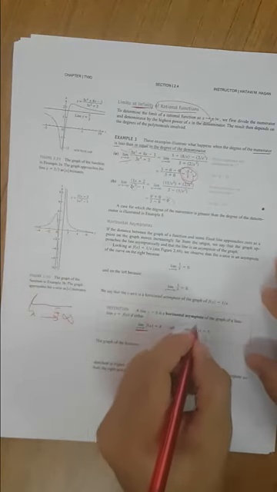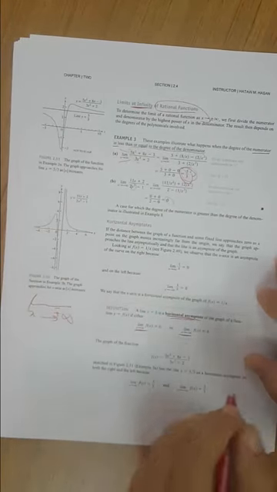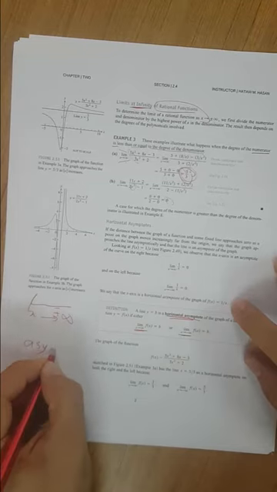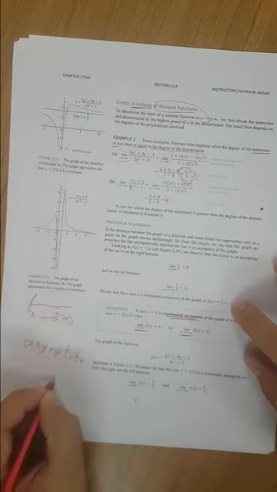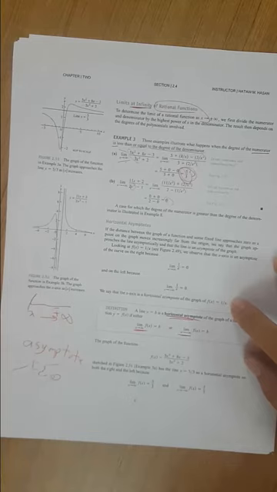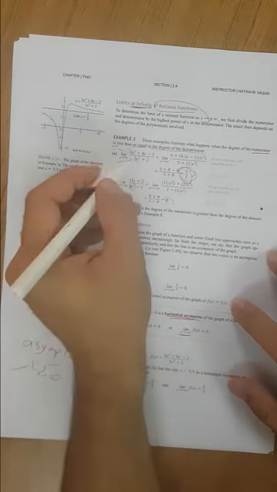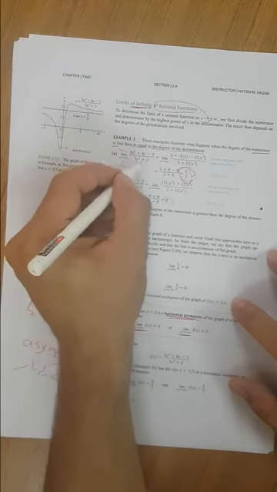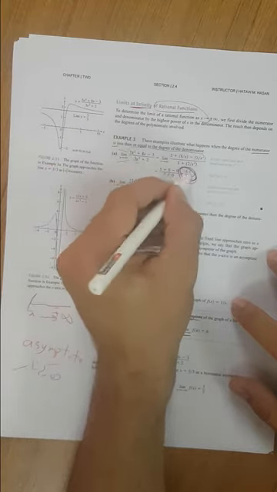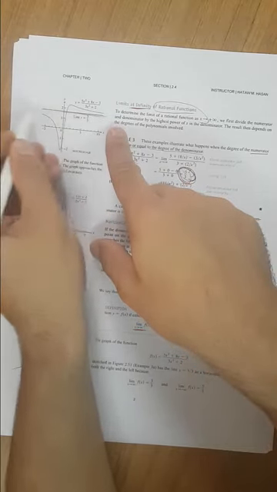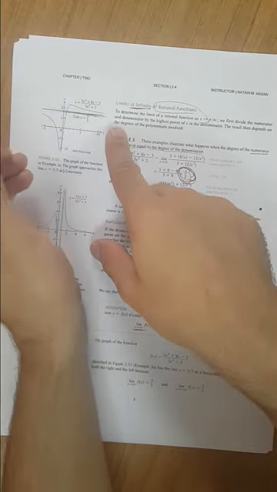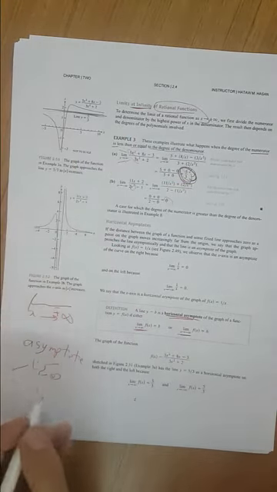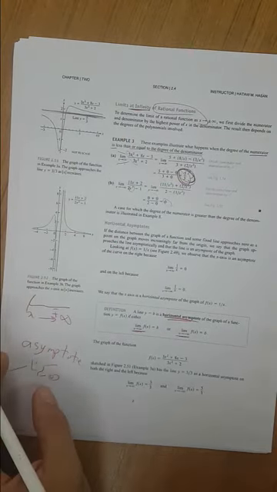So now we have a horizontal asymptote. If the degrees are equal and you get some number, this number is your horizontal asymptote, not a vertical asymptote. Okay, and it's okay in the horizontal asymptote.